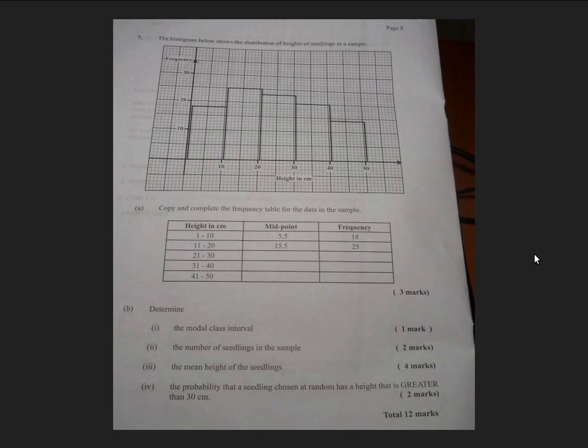The next part of the question, part B, determine 1. the modal class interval, 2. the number of seedlings in the sample, 3. the mean height of the seedlings, and 4. the probability that a seedling chosen at random has a height that is greater than 30 centimeters.